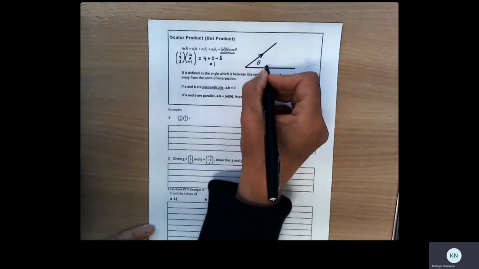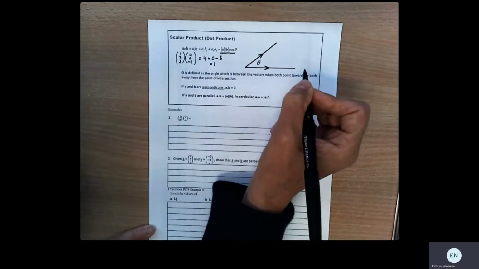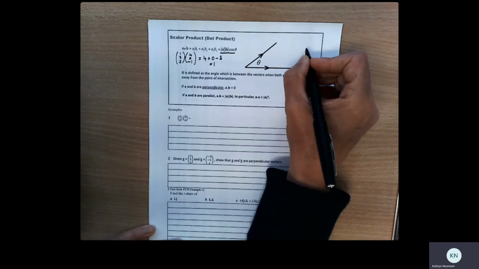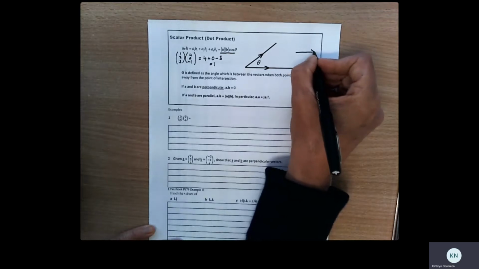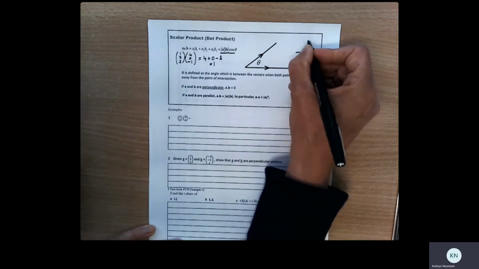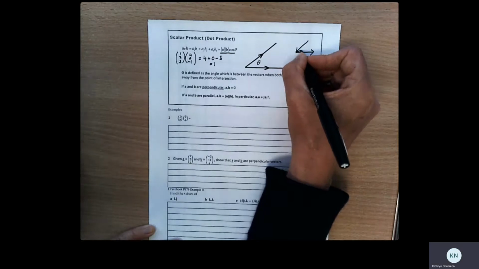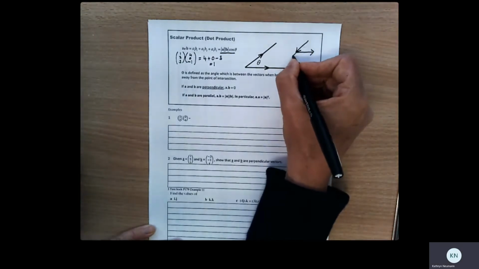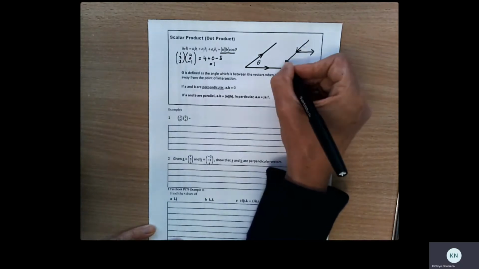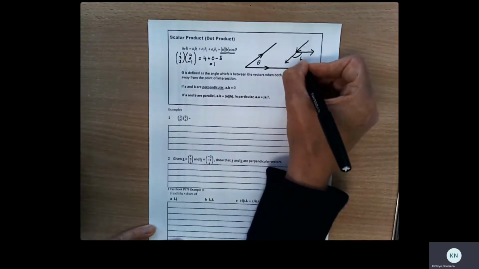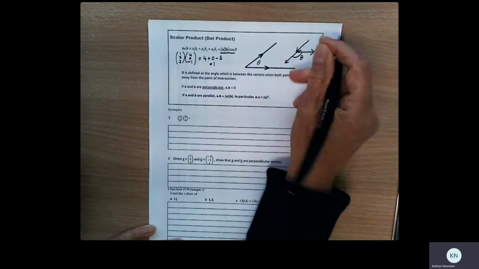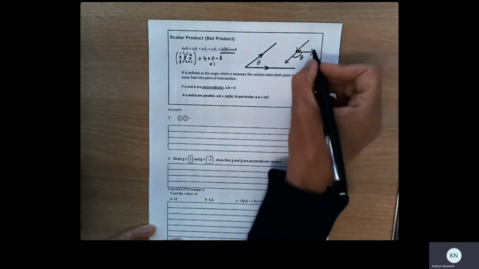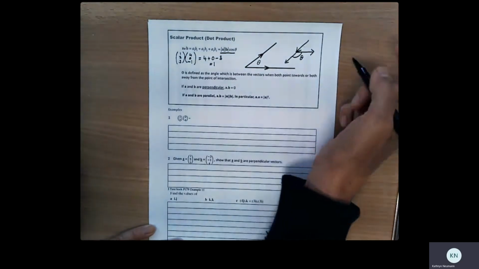Now, the angle between the two vectors will be the angle when both vectors point either towards or away from the point of intersection. So if I had two vectors like this, in order to find the angle between them, it wouldn't be that angle there. We would have to continue this vector on. Think of sliding this vector down here. That would be the angle between them in that case. So they either need to both point away or both point towards the point. We could also slide that one across.